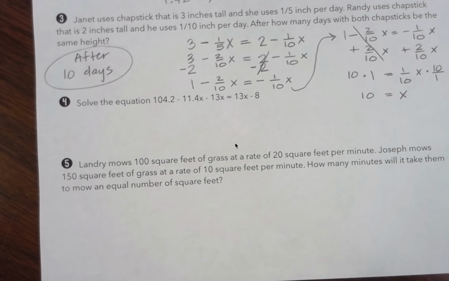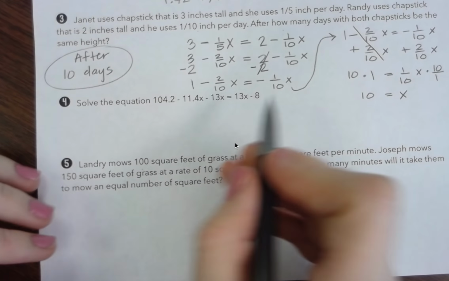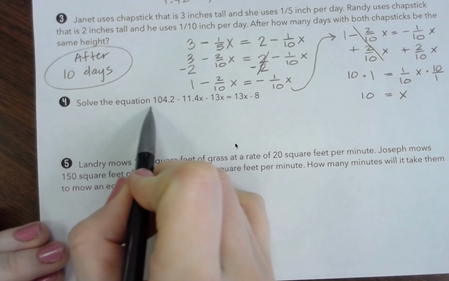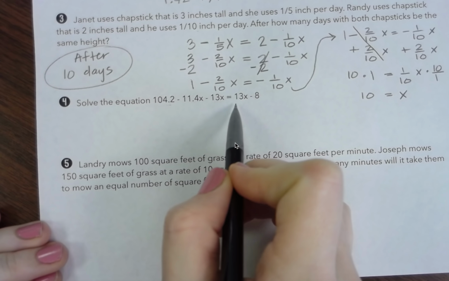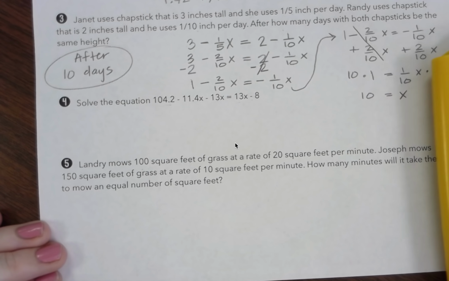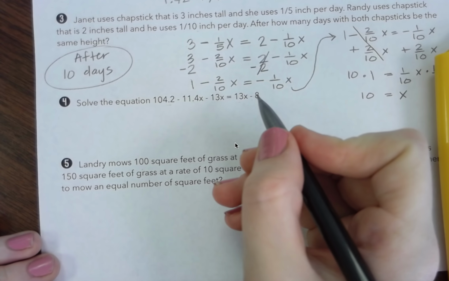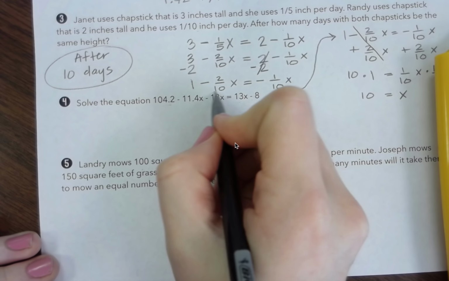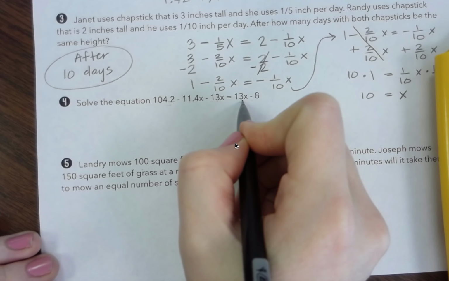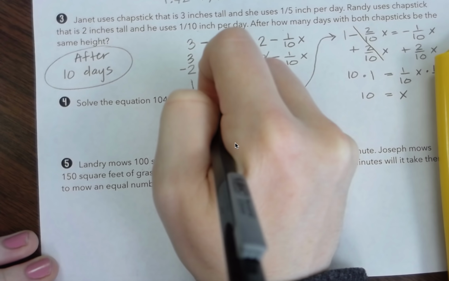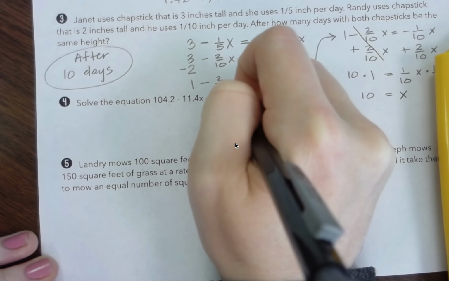Solve the equation. So here I notice that I have a lot more going on. On the left side I have a constant, I have 2 coefficients. On the right side I have a coefficient and a constant. And so I'm going to combine what I can. I could start by combining these, but I kind of just want to move these over one at a time. Now that's a personal preference. You can do what feels right to you, but I'm going to start by adding 13x to both sides.